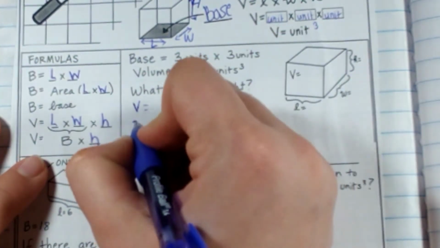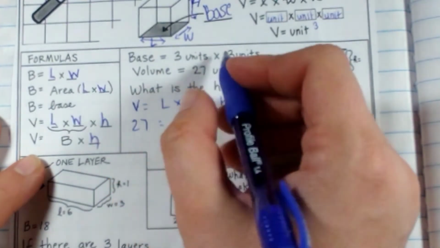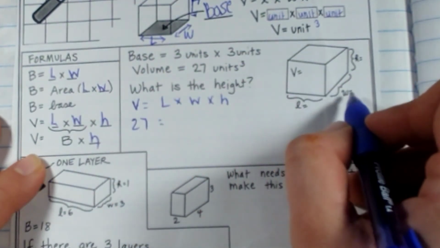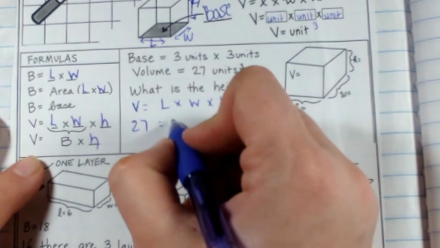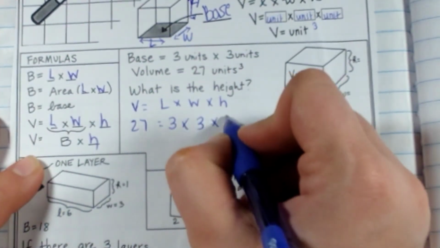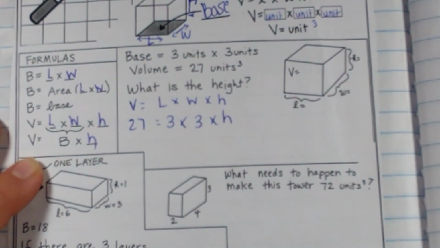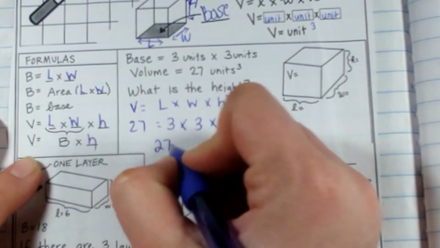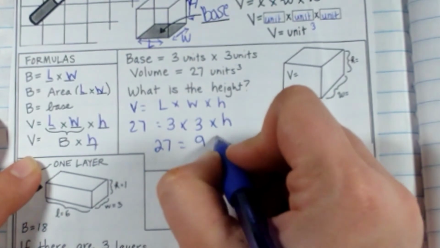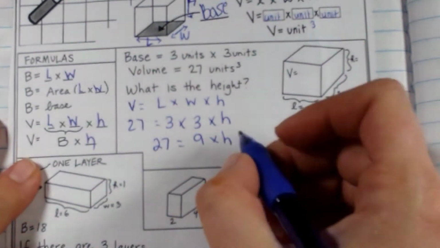My volume is 27. My base is, let's see here, 3 times 3, okay, times my height. I don't know what that is. So then I would say 27 equals 9 times h. So what times 9 is 27?